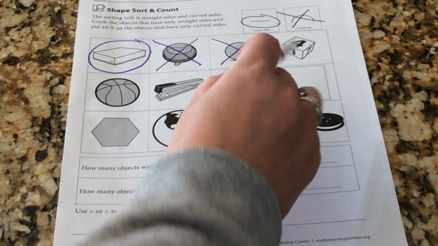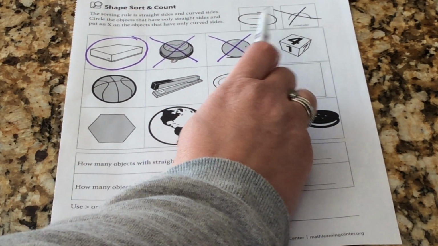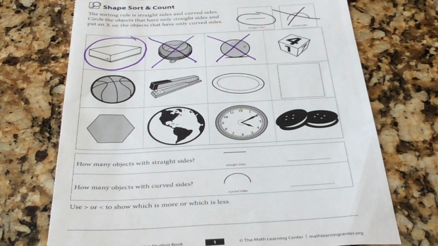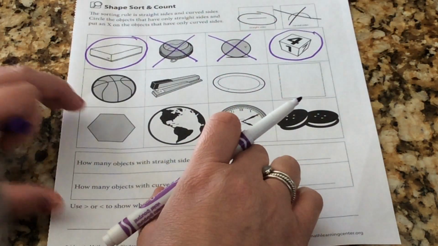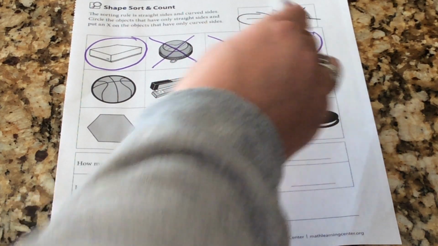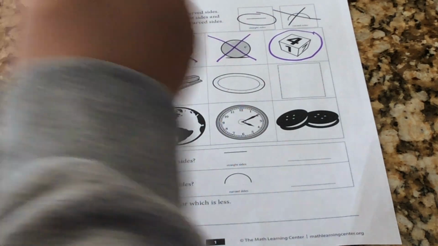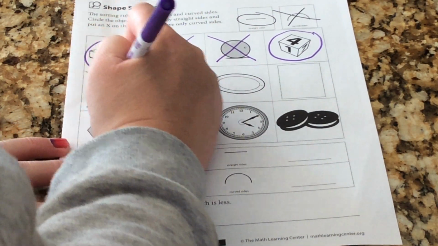Next, I have a dice. Should I be circling it or Xing it? Remember, up here is our key, circle for straight line, X for curved line. It is a circle that has a lot of straight lines on it. Next, I have a basketball. Circle or X for the basketball? It is an X. A basketball has curved lines.